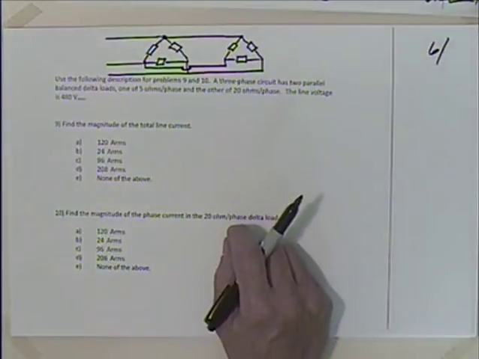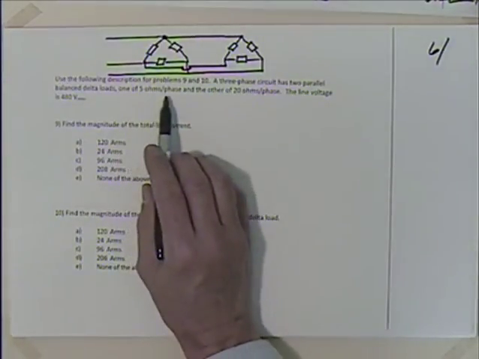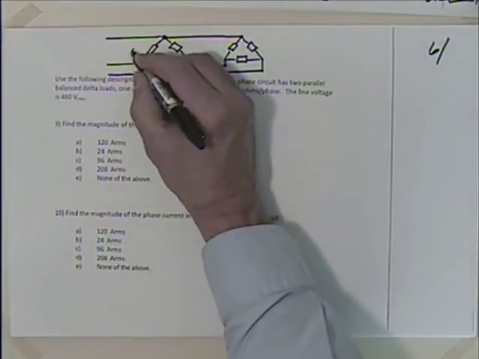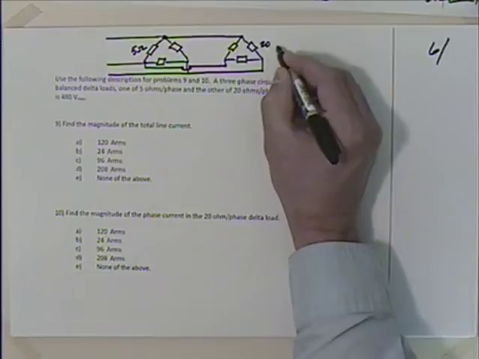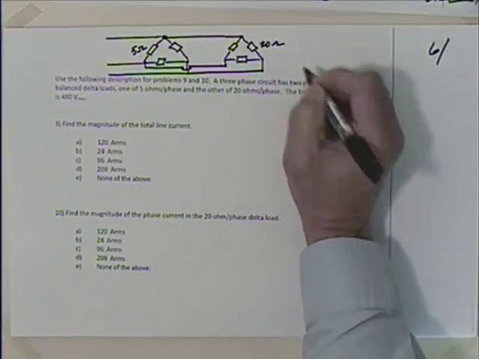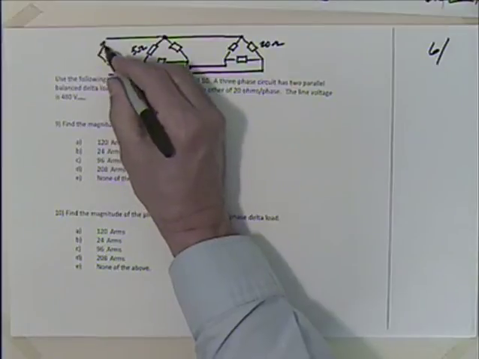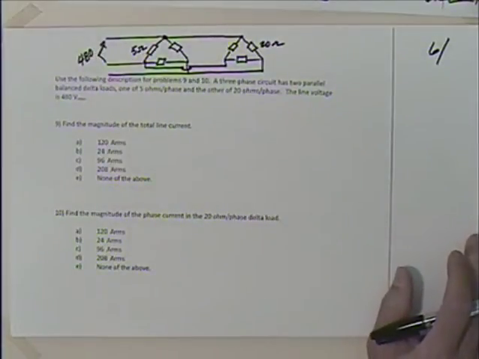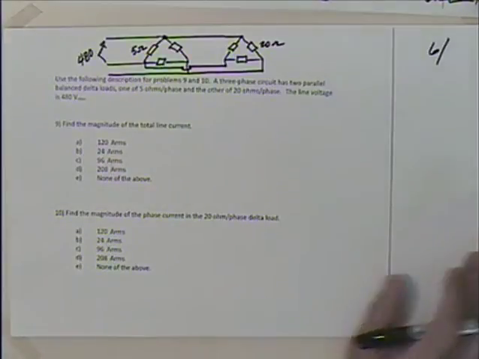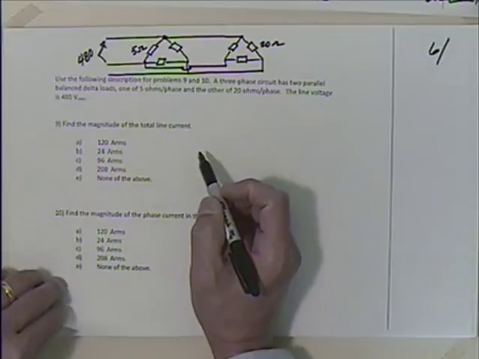Okay, so we've got 5 ohms per phase here, and we've got 20 ohms per phase there. And the line voltage, so the voltage across the line, is 480, which is also a common value, 480. So we'd like to find the magnitude of the total line current.